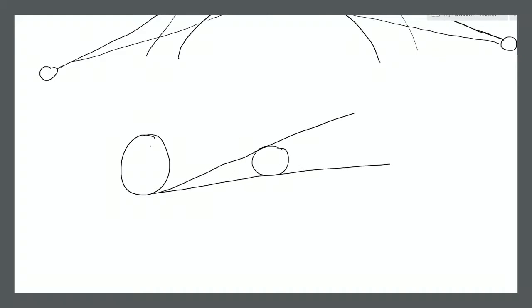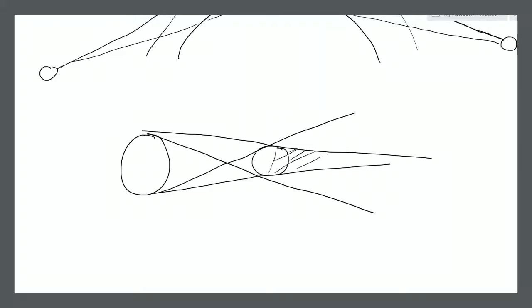So what happens in our moon, Earth, sun system, okay? There's our sunlight. Okay, so there's our shaded region where we have Earth's shadow.